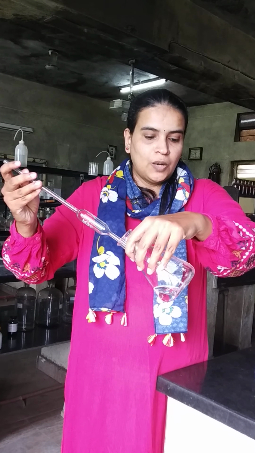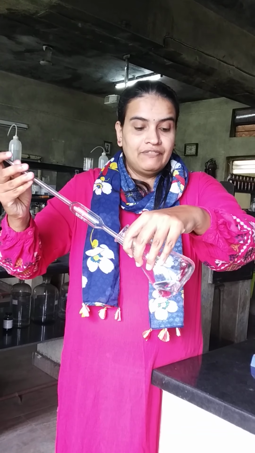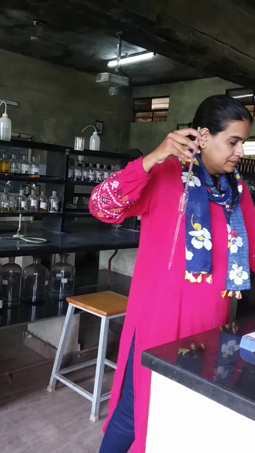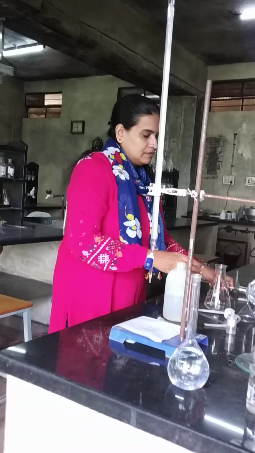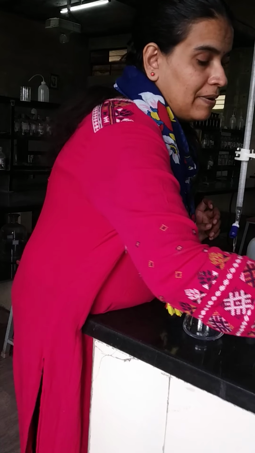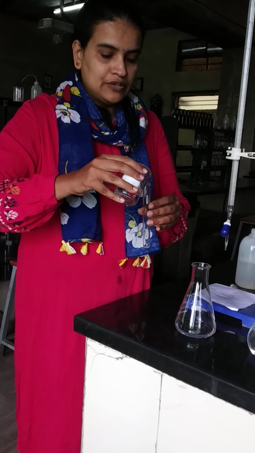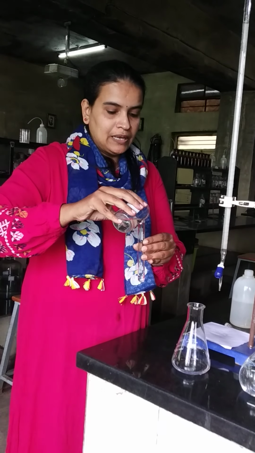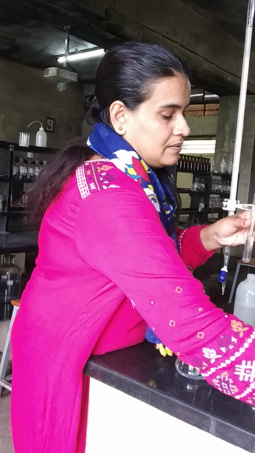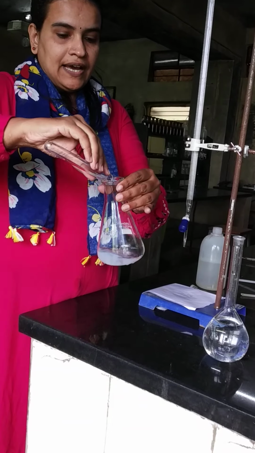A few drops will be stuck, so just tap the tip of the pipette against the bottom of the conical flask so that too will be removed. As I have told earlier, to this we should add buffer. Complexometric titration will always be performed in the presence of a buffer solution. This is ammonium chloride, ammonium hydroxide buffer, and approximately 5 ml is taken. That is added to the conical flask.